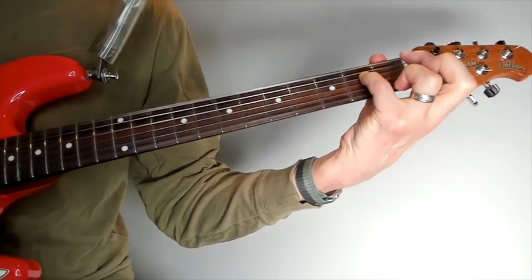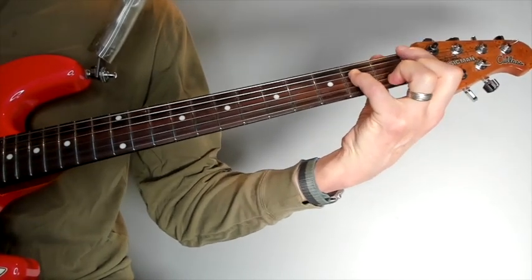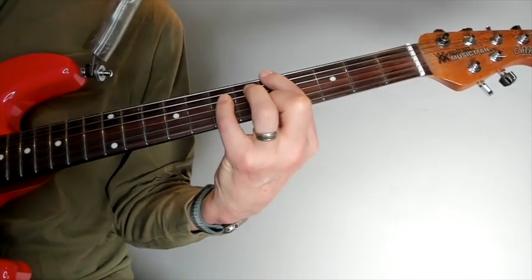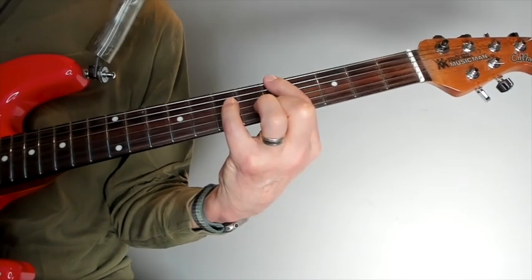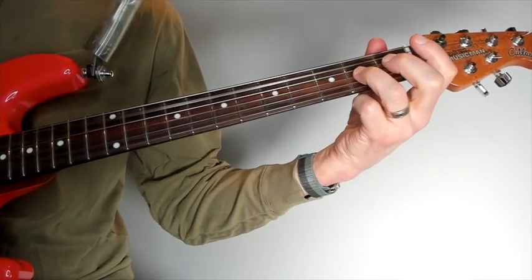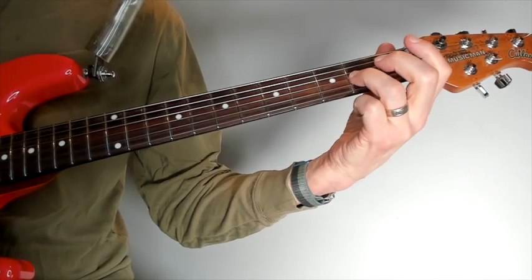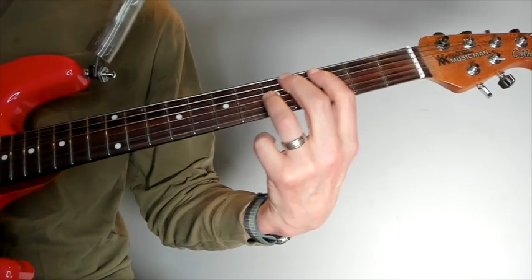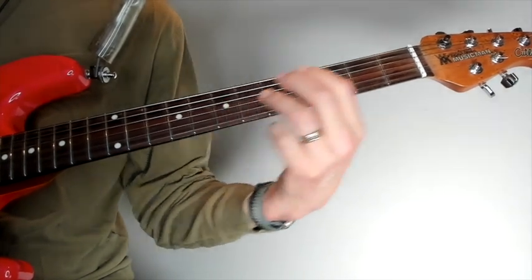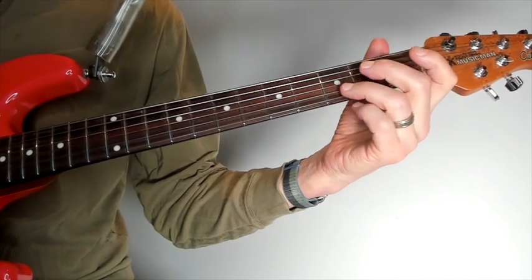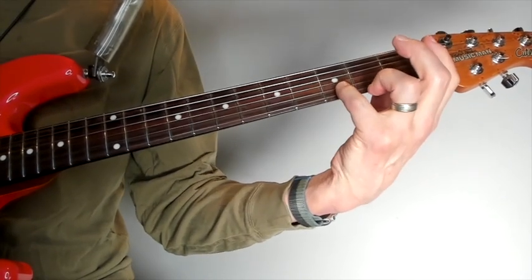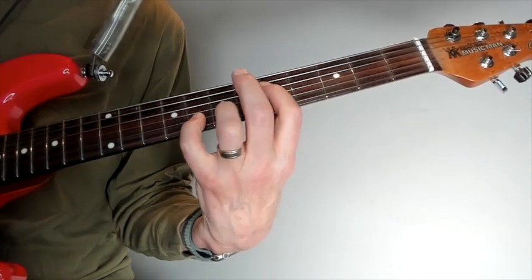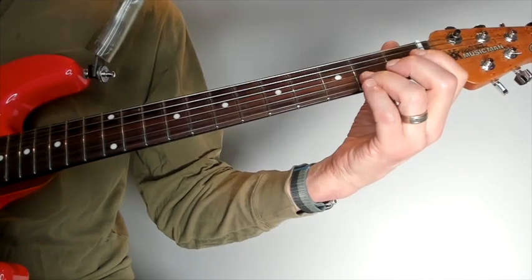E, the E shape, moved up is F, F sharp, G, G sharp, A, etc. in the E form. A, moving up in the A form to A sharp, B, B sharp, C sharp, C. D in the D form, moving up to D sharp, E, F, F sharp, G, D form.